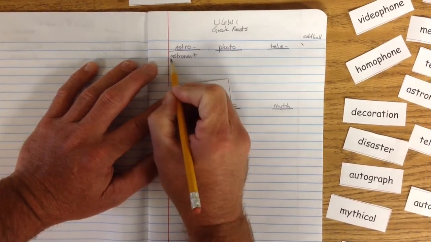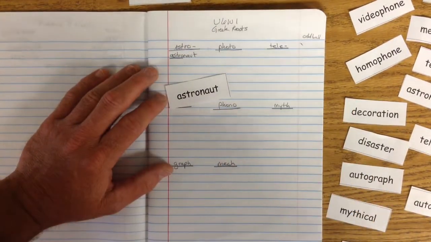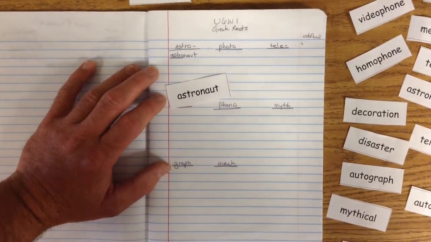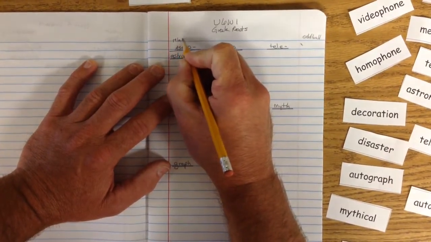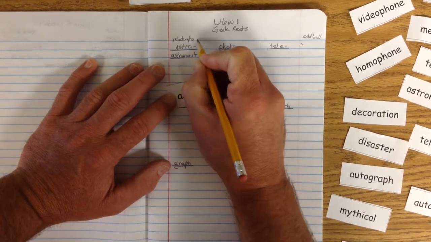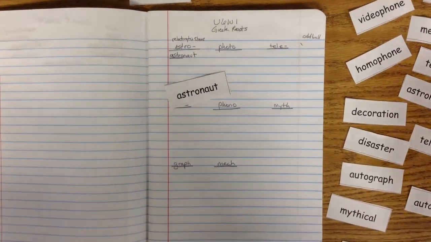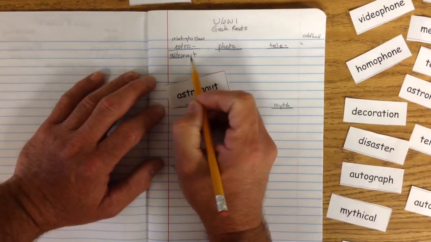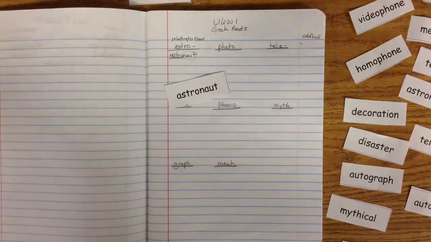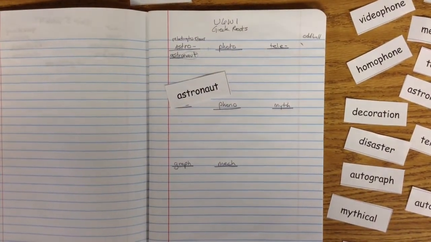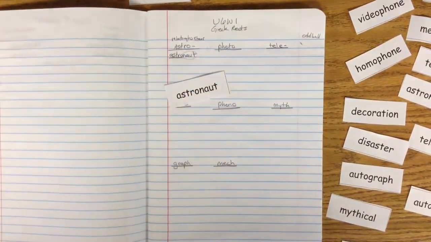A-S-T-R-O-N-A-U-T. Astronaut. Astro, we underline. What is an astronaut? An astronaut is someone that goes to the moon or someone in the stars. Astro is actually relating to stars. The interesting thing is that naut, N-A-U-T, actually means a sailor. So an astronaut is actually a sailor to the stars.